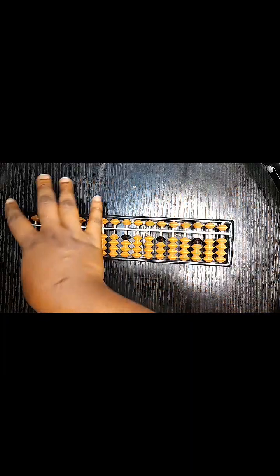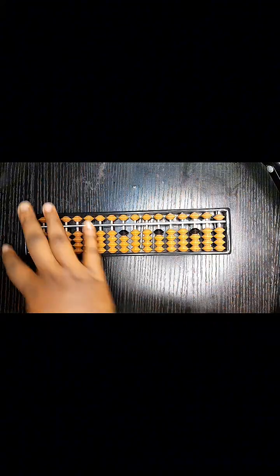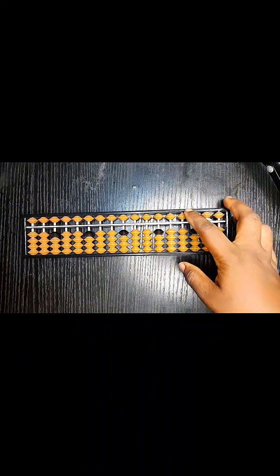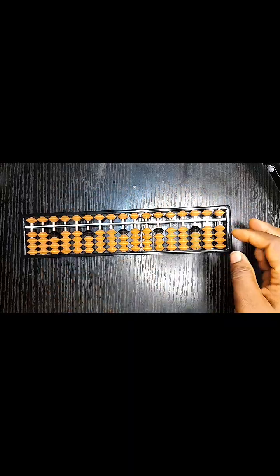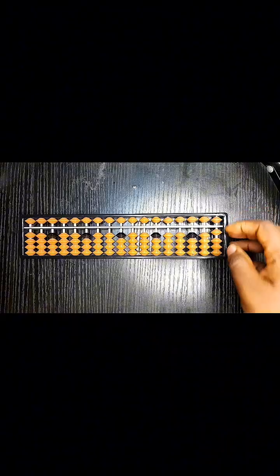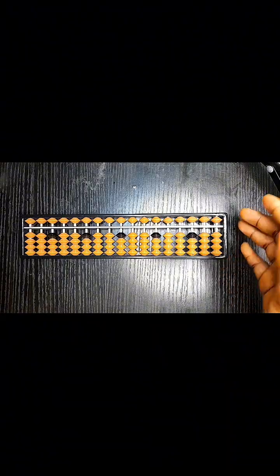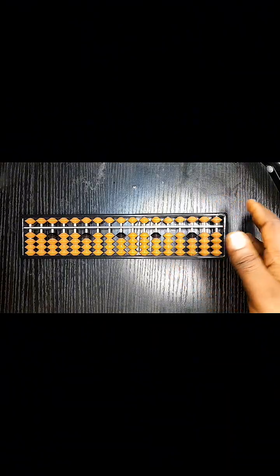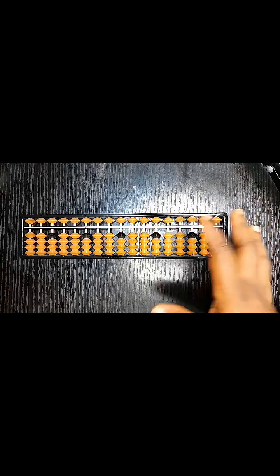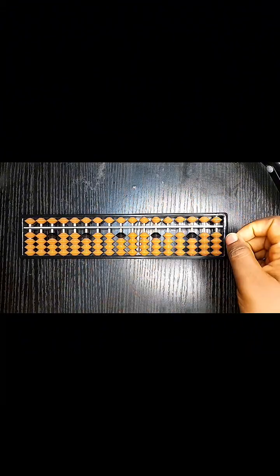The abacus itself has a frame. This is what we call the frame. The black body itself is called a frame, and each part is labeled as this. These are called beads. These are brown. Some abacus might have different colors. You might have green abacus, you might have all black abacus, you might have brown abacus. They are of different colors, shapes, and sizes. But this is how a typical abacus looks.